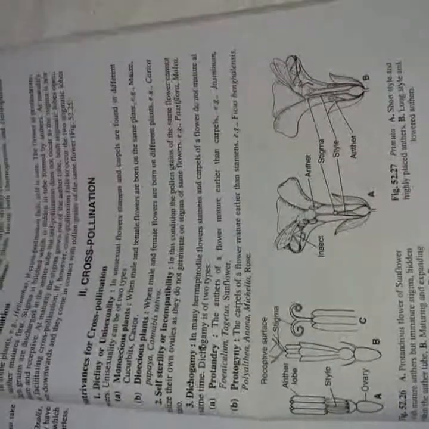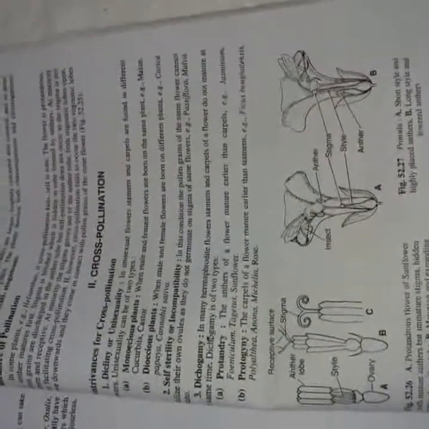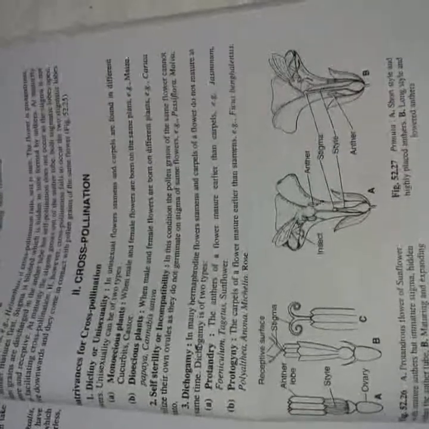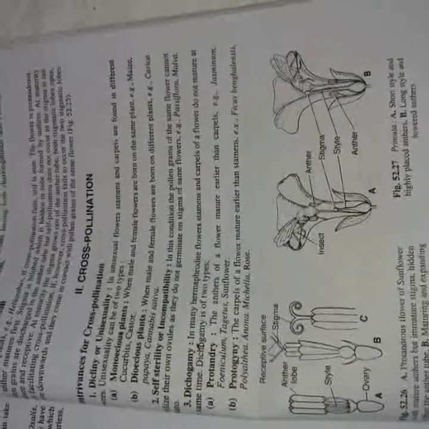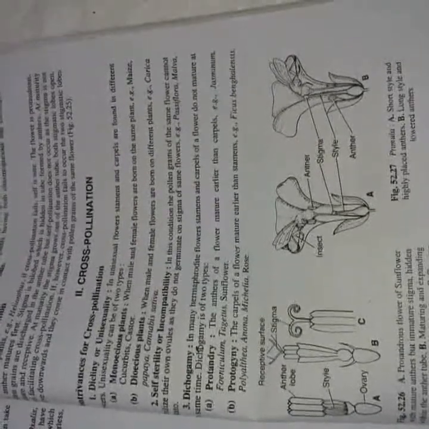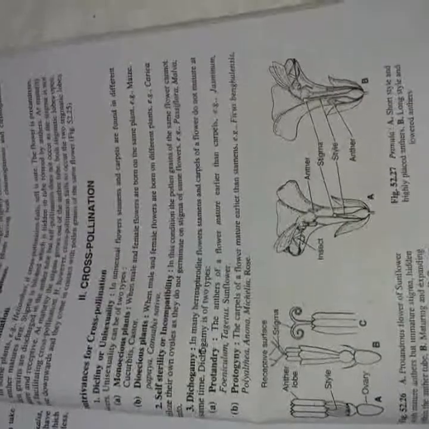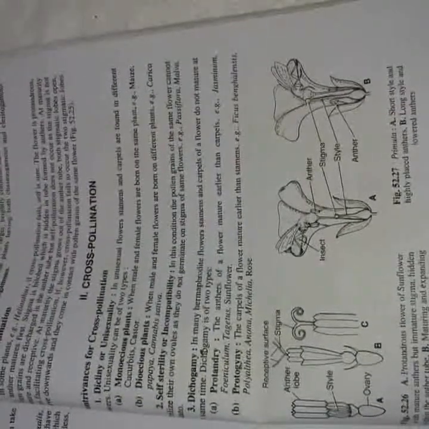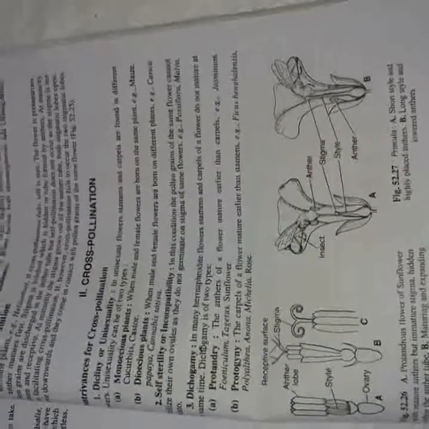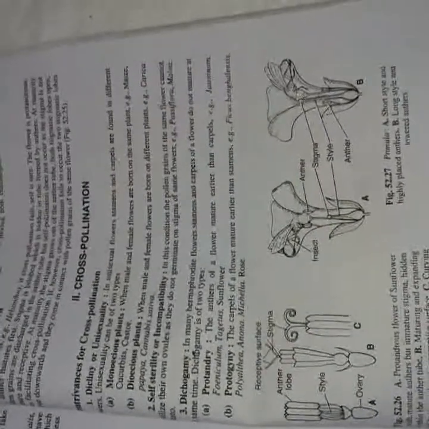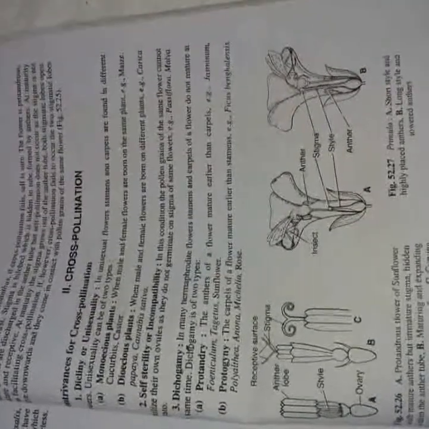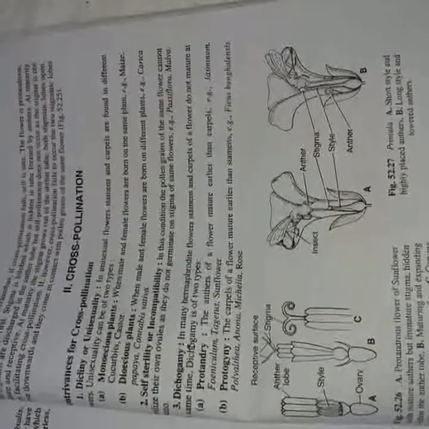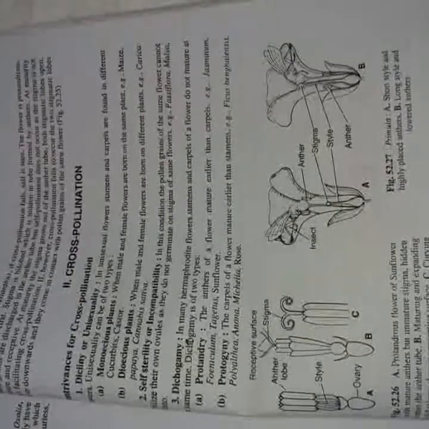In a monoecious plant, male and female flowers are born on the same plant, and when male and female flowers are born on different plants it is called dioecious. But male and female plants do not mature at the same time. So monoecious plants have unisexuality and cross-pollination is present.